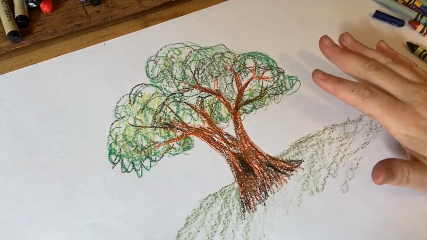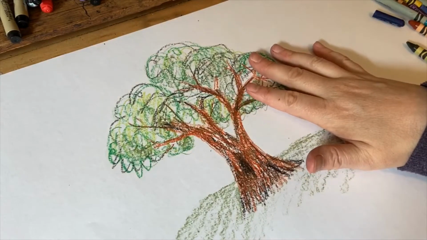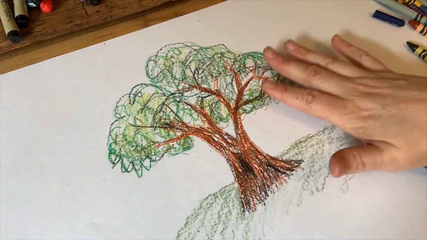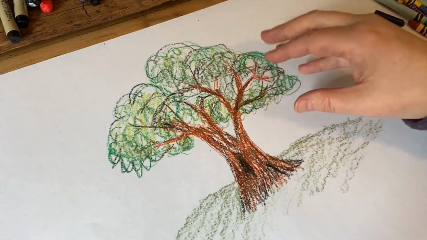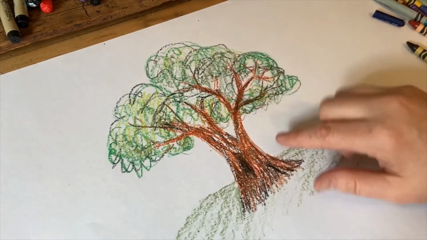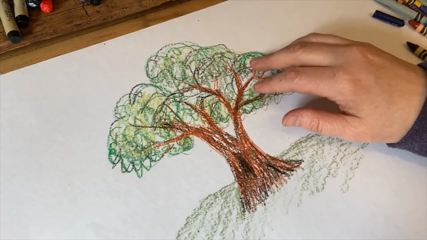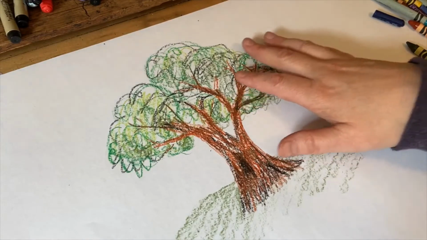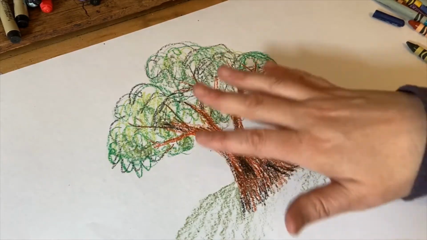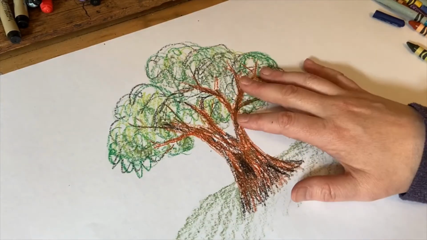All right, so you saw me go ahead and color in the tree. I used lots of scribbly marks, and I made sure to use different shades of green to help show that there was some type of form to the tree. Same with the brown. Also, scribbling is art. Sometimes you have to use scribbly marks to make the texture of something. And even just sitting down and scribbling on a piece of paper, that's how we all start.